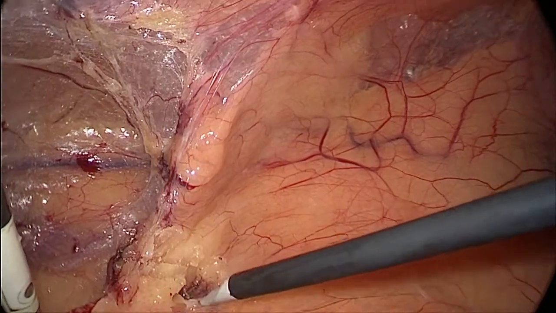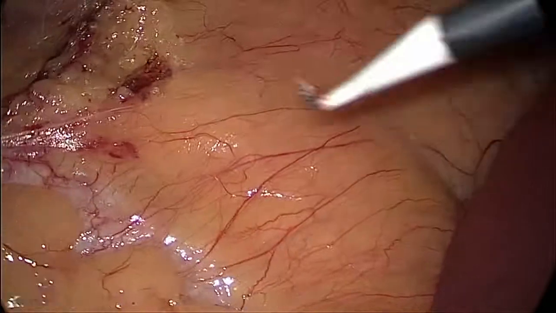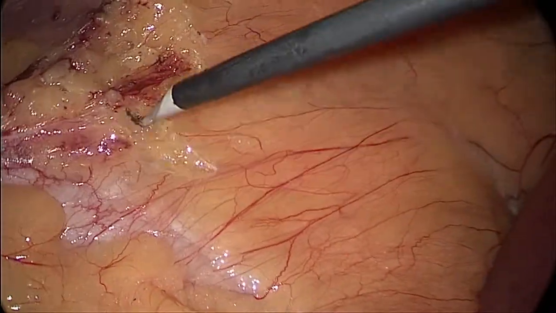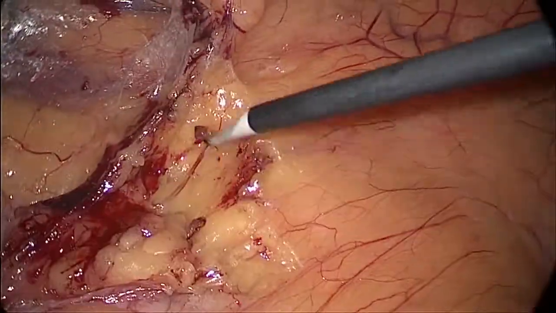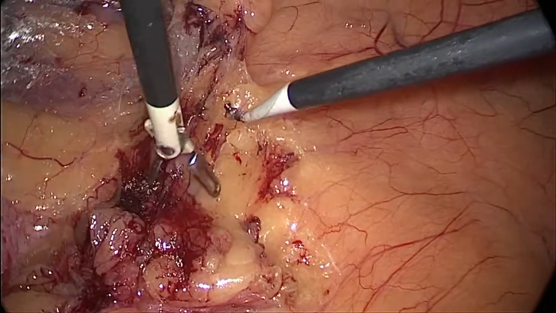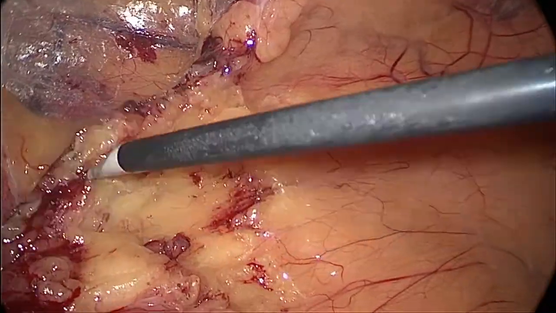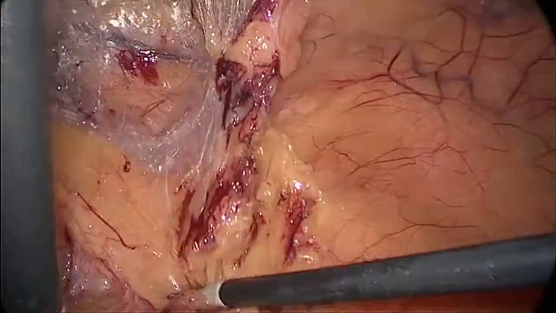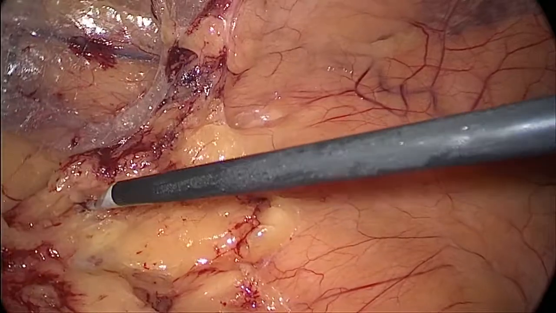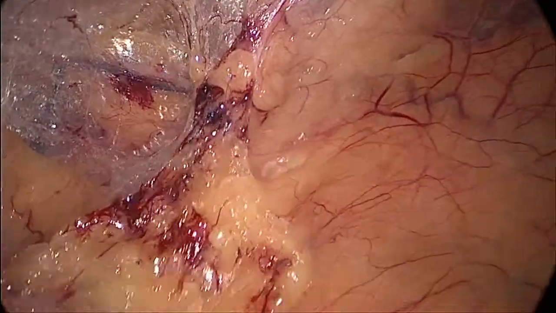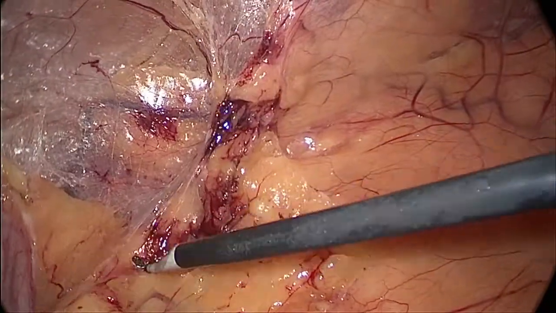In most cases there usually persists a very good cleavage plane between the mesenteric fat and the serratus fossa, but in this case, due to a lot of fat, obtaining the cleavage became a bit difficult. So we are trying to obtain that cleavage plane between the serratus fossa and the mesenteric fat. You see a thick layer of fat over the serratus fossa, which I am incising with the monopolar hook.